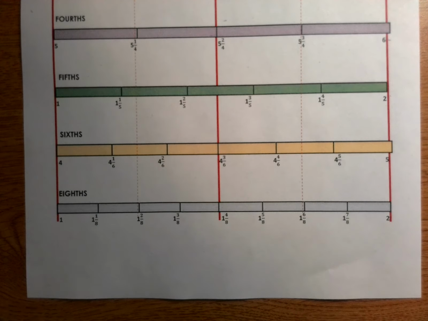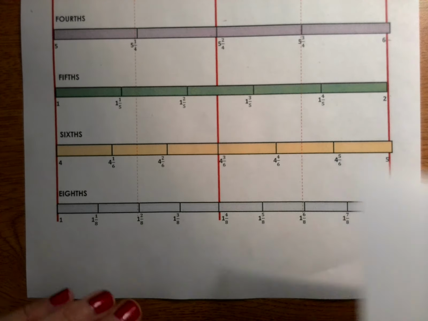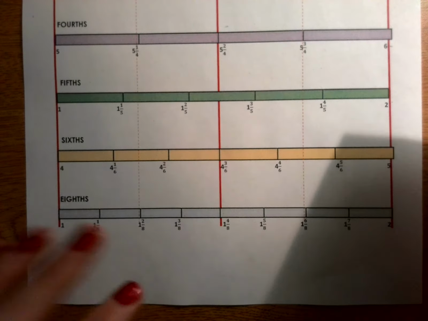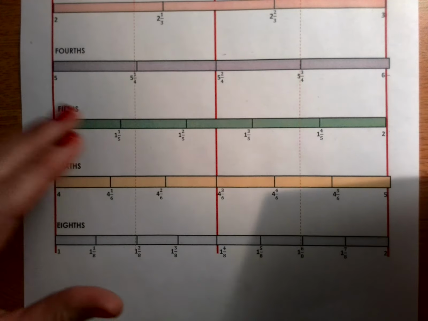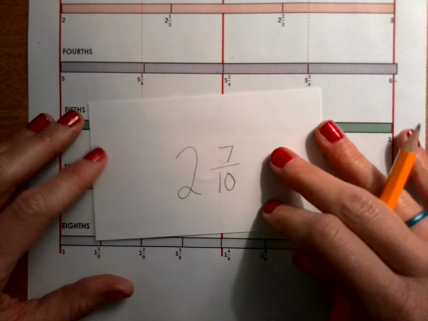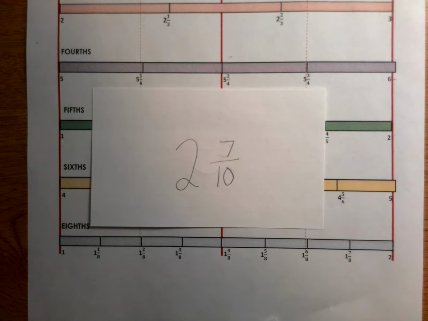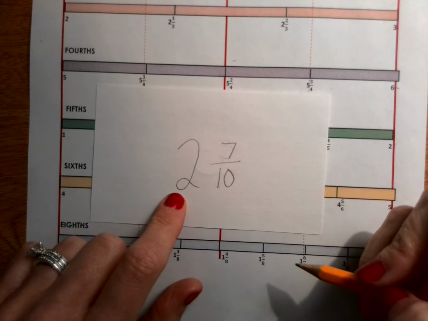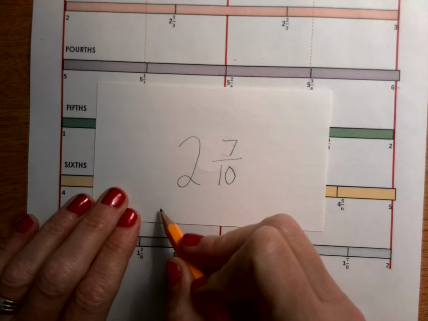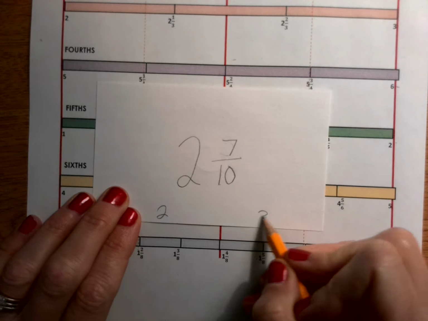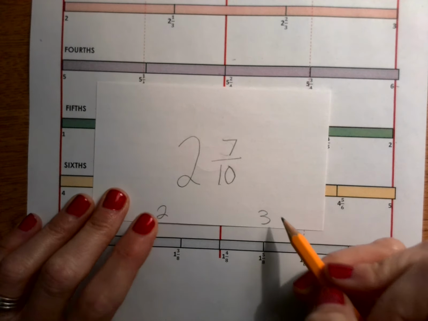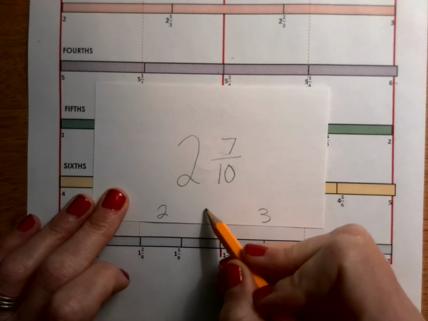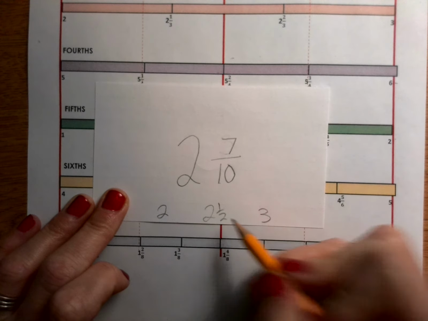Okay. One more, and I threw this one in here so you would realize our benchmarks are not restricted to just what's on this chart. Let's think about this one just logically, knowing parts of wholes. So 2 and 7/10. First of all, we should know our options. We have a whole and a whole, right? Our smallest one and our largest one that it's closest to. And then halfway would be the 2.5, right?